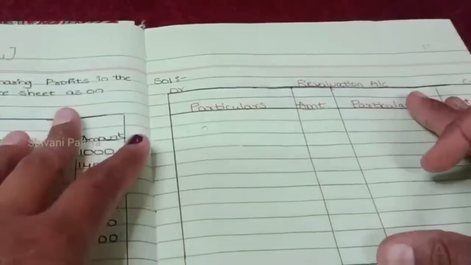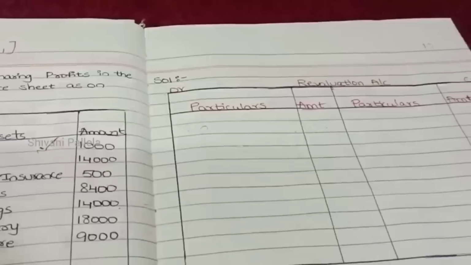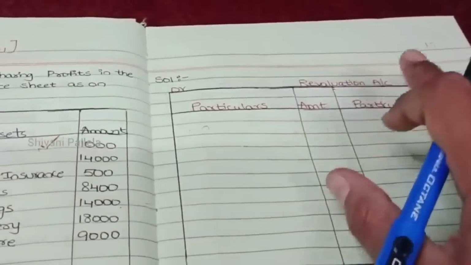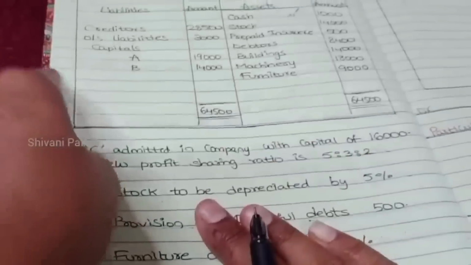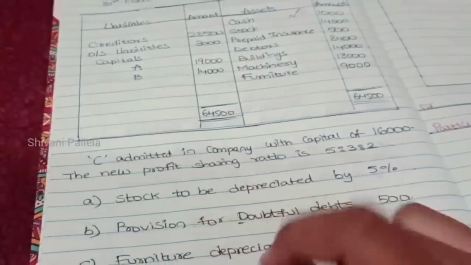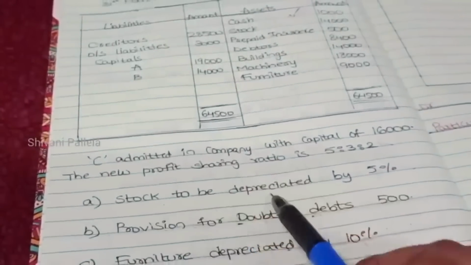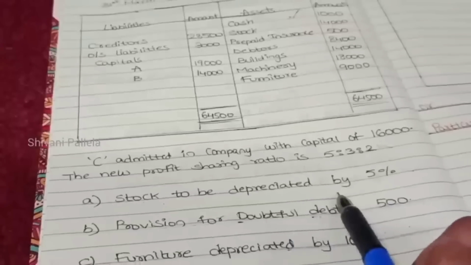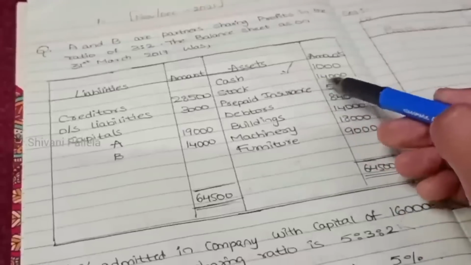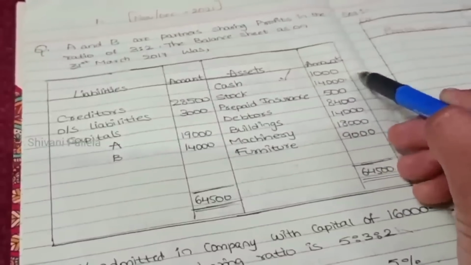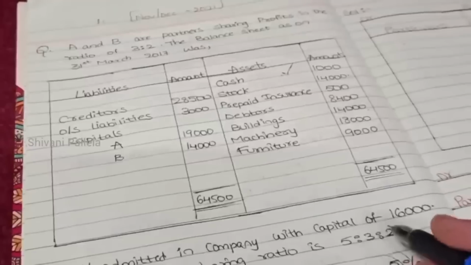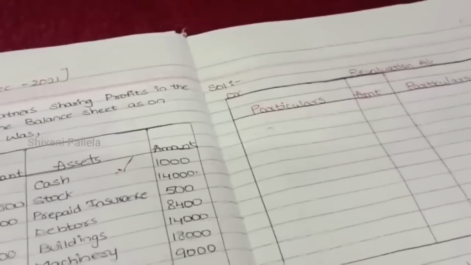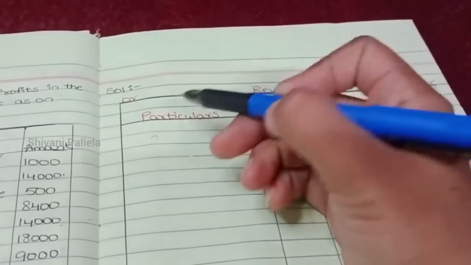First, make sure you are giving all the columns. So for revaluation account cheyali ante first మనం what we need to check, only adjustments. Only adjustments. So here stock to be depreciated by 5%. What is the stock value? Here we are having 14,000 is the stock value, and here it is saying that 5% we need to depreciate it. Okay, so asset is decreasing. When asset is decreasing, we need to put that in revaluation account debit side.